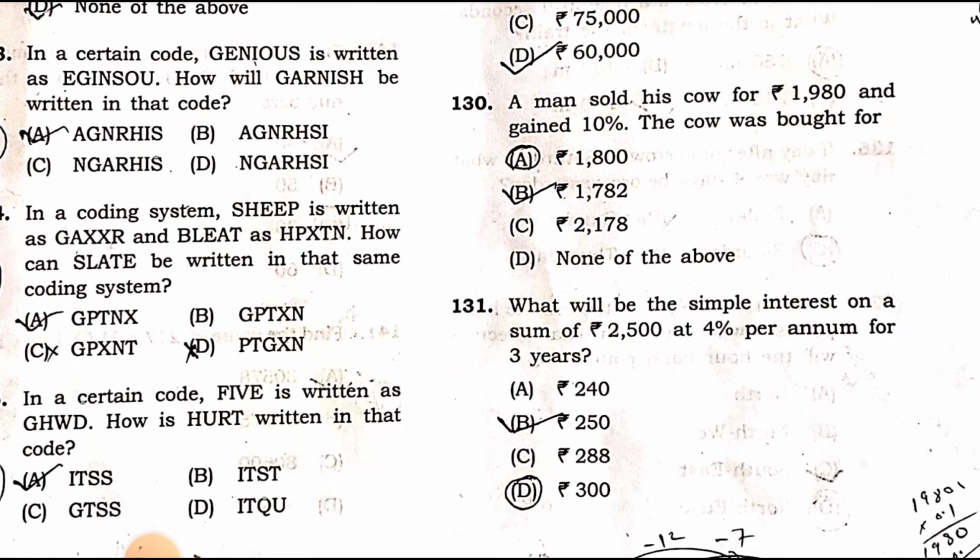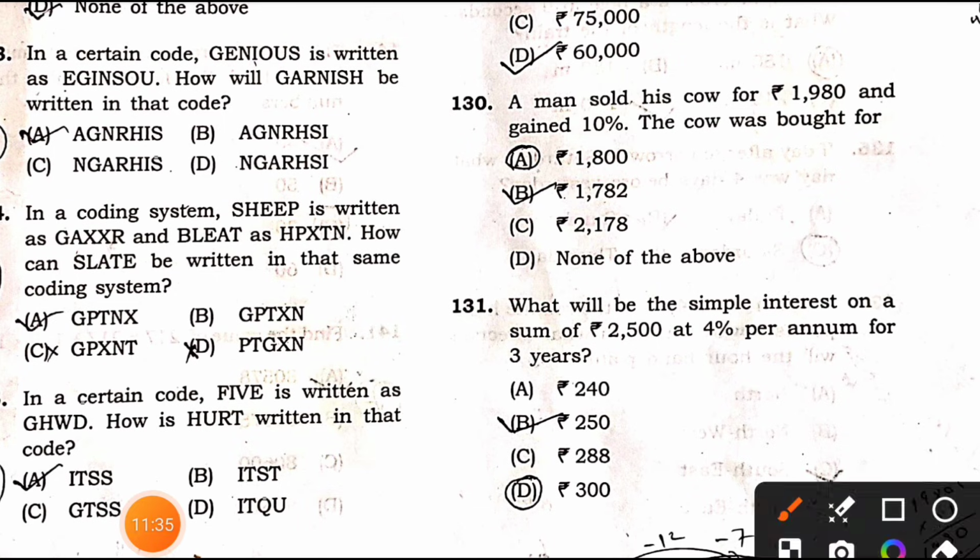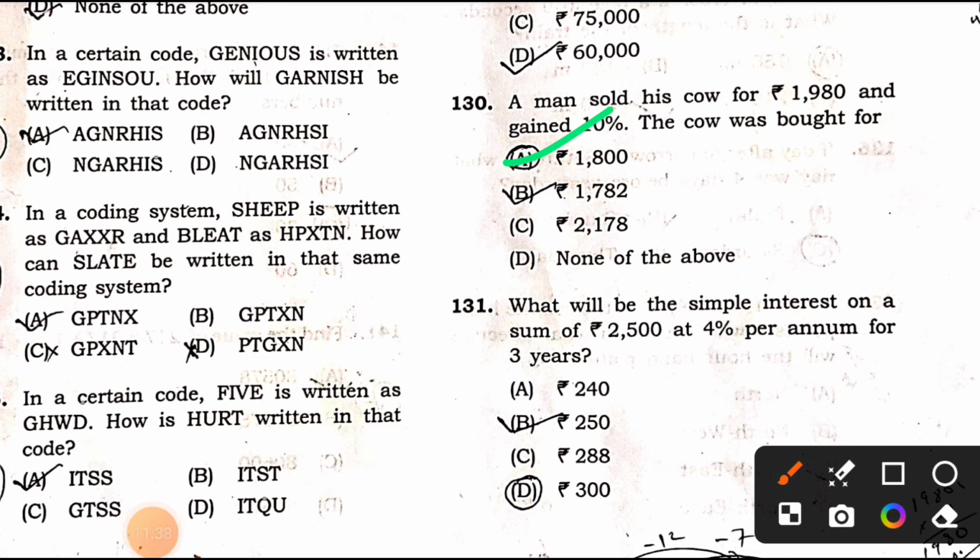A man sold his car for 1980 and gained 10%. The car was bought for... correct answer is A, 1800. What will be the simple interest on a sum of 2,500 at 4% per annum for 3 years? Correct answer is D, 300.